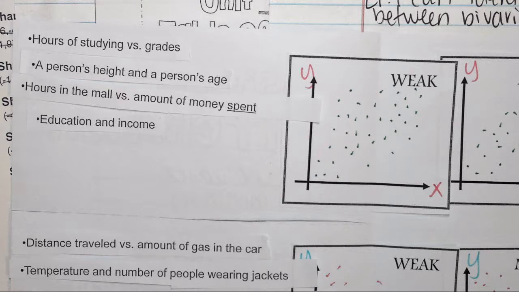The next one's negative. I bet you $5. Number of days absent from school versus your math average. Negative. I don't know. Well, most of us aren't really good with that.